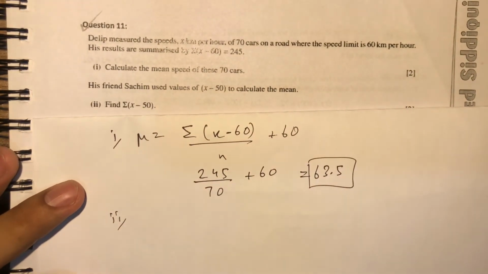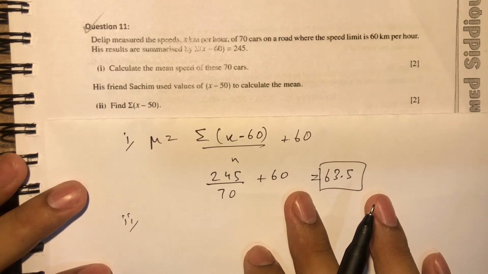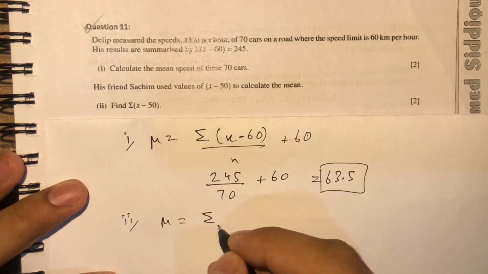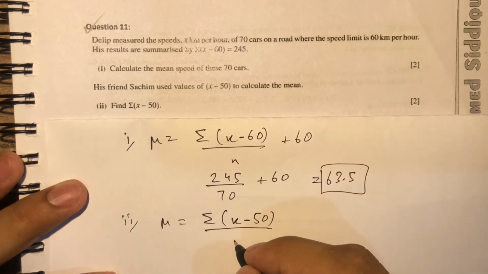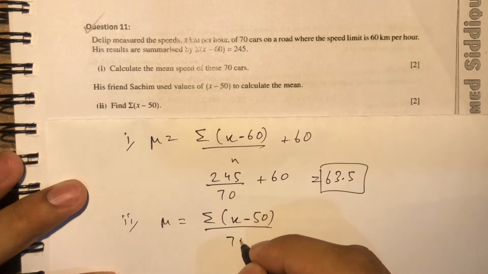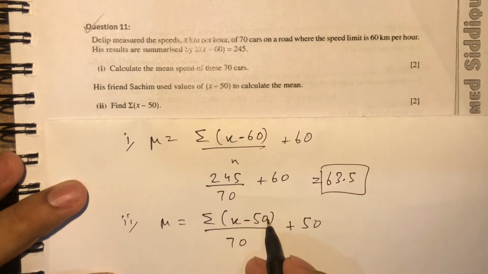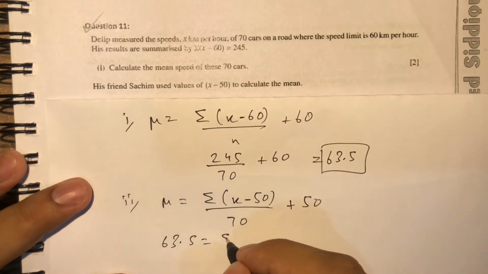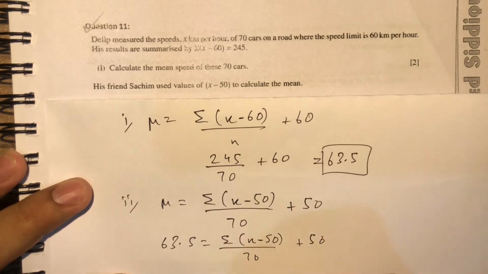Then his friend Sachin used values of x minus 50 to calculate the mean. Find sigma x minus 50. Again we'll use the same formula. So mean is equal to sigma, but we'll have 50 in place of 60, right? So sigma x minus 50 upon n, that is 70 over here, plus 50, right? But over here this is our unknown, and this we already know, which is 63.5. So 63.5 equals sigma x minus 50 upon 70 plus 50.